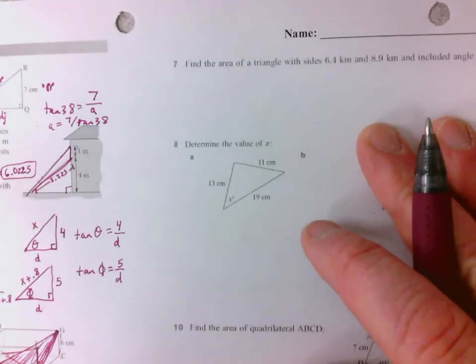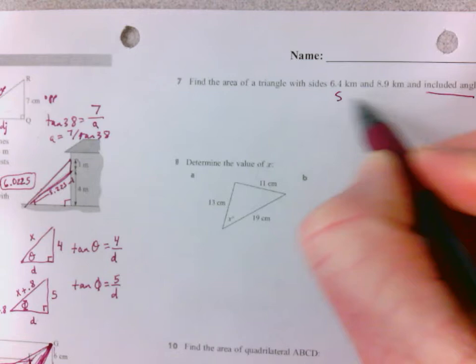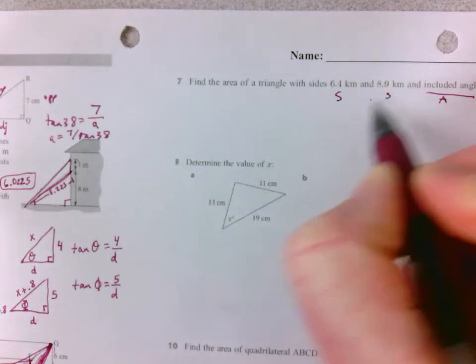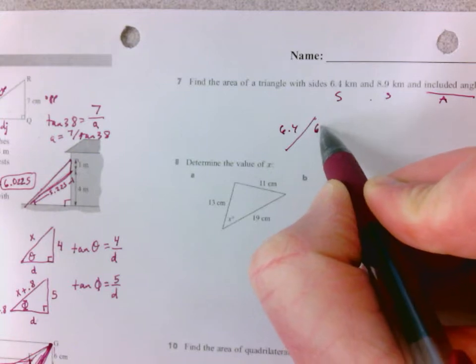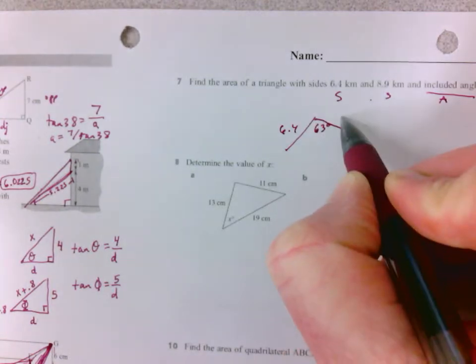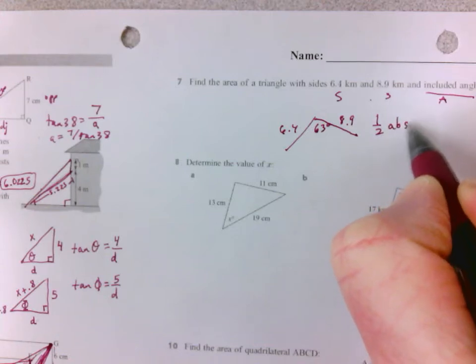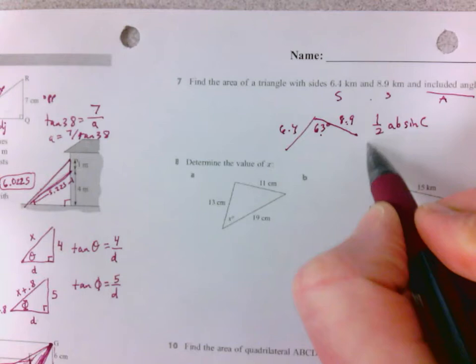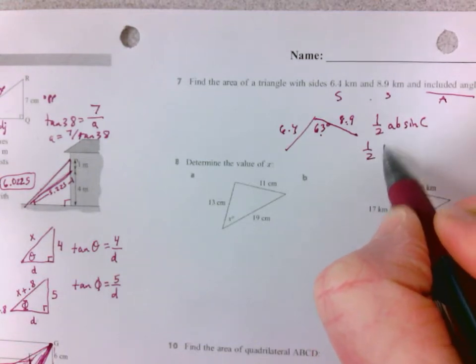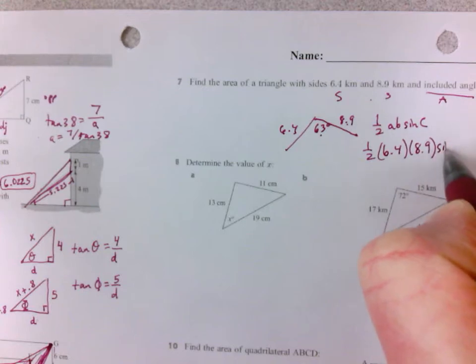Find the area of a triangle with sides, kind of straightforward, and included angle. That means side, angle, side. So 6.4, 63, 8.9. Area is 1/2 ab sine C. Plug them in. 6.4 times 8.9 times sine of 63.